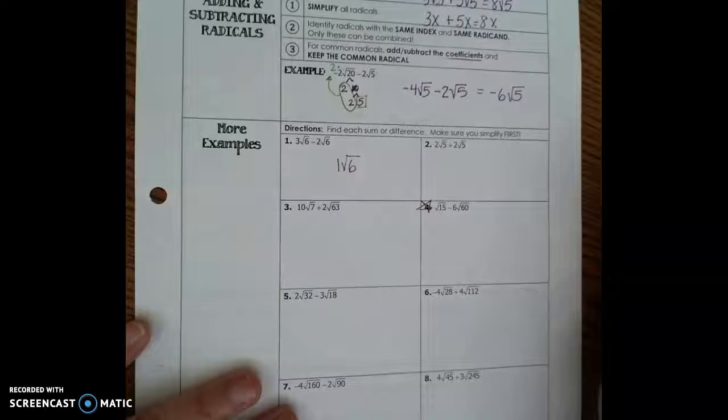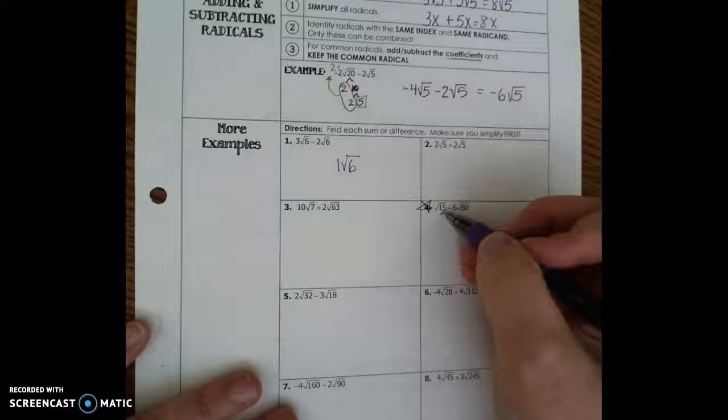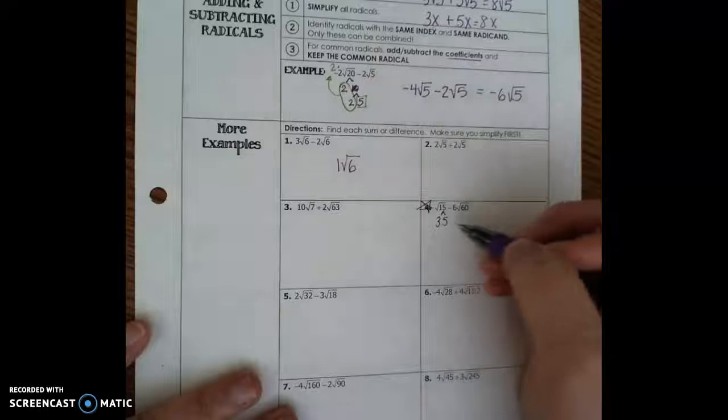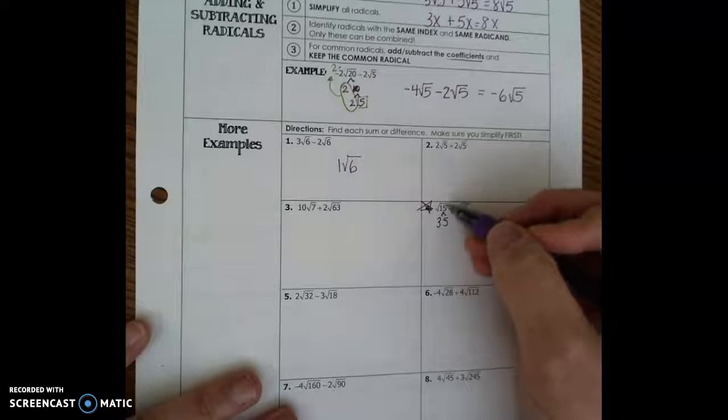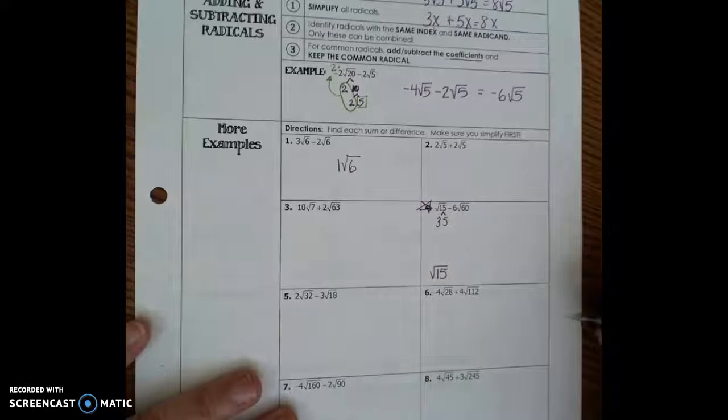They're definitely not the same radicand. They are the same index, so we're good to go ahead and start at least seeing if we can make them look alike. 15 could be rewritten as 3 times 5, but this doesn't help us. I don't have any pairs, and when that happens, you just put everything back together and put it back the way it looks. So it's just going to stay radical 15.